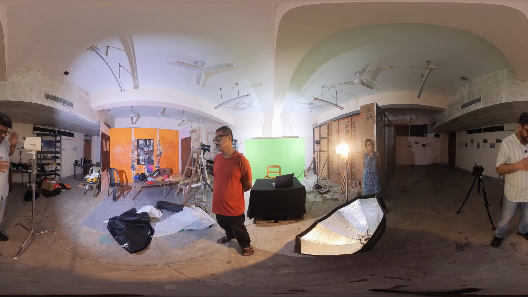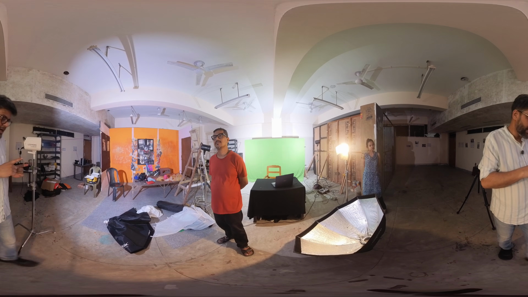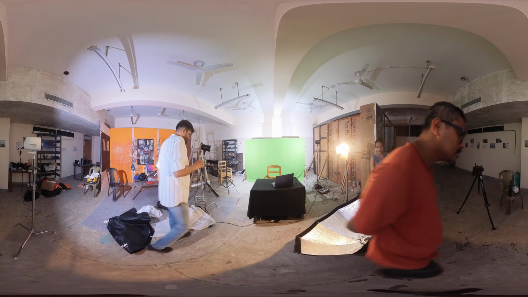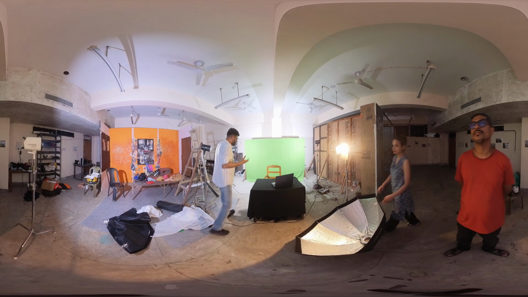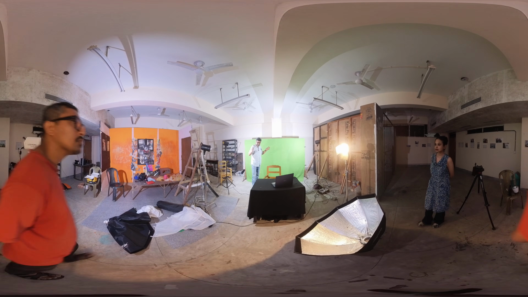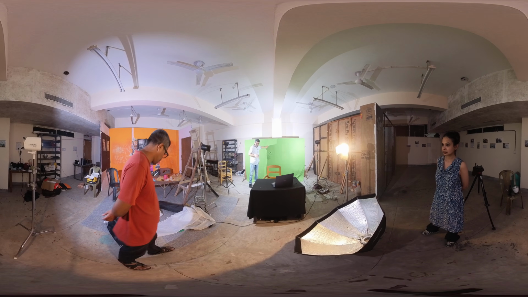From the lights, the stands and the diffusers, let me now go to another aspect of the studio, a more modern aspect which has now become very, very popular, which is the green screen behind me.